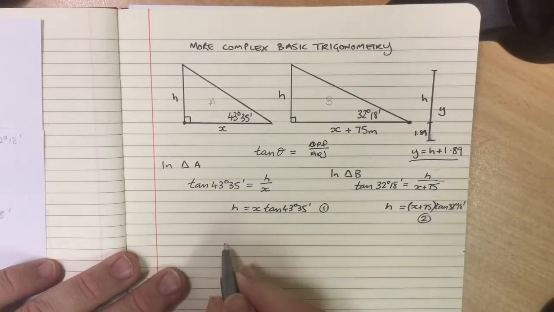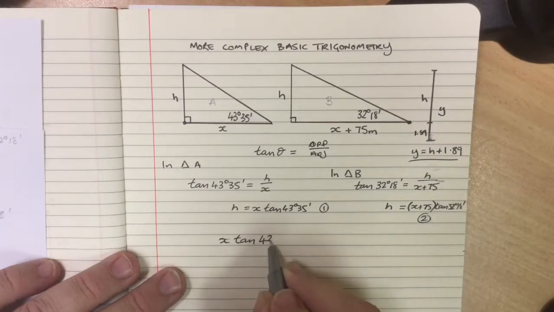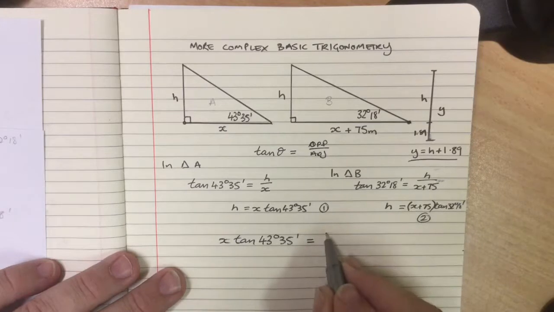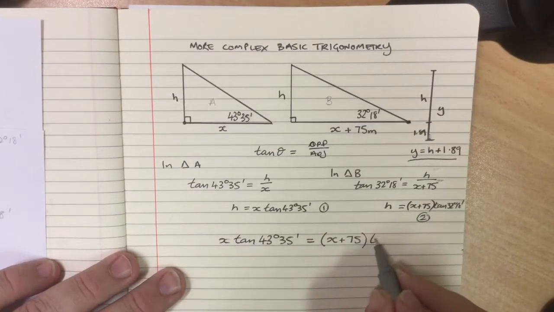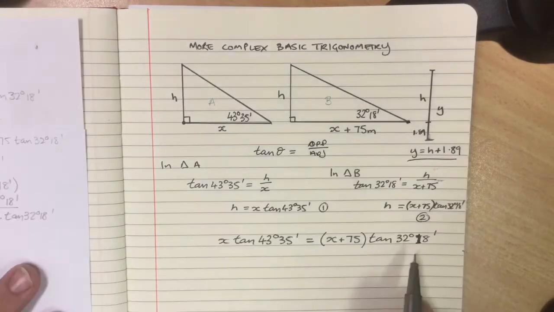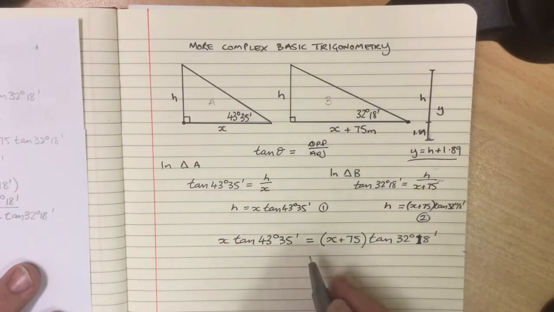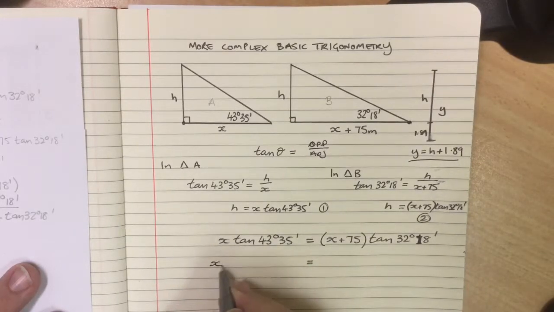So the height of the building is equal to x tan 43 degrees 35 minutes, which is equal to x plus 75 of tan 32 degrees 18 minutes. I'll just go ahead and solve for x here. I might distribute this first of all, because then I can do a bit more with it. This left-hand side I'm doing nothing with, so I will leave it as is.